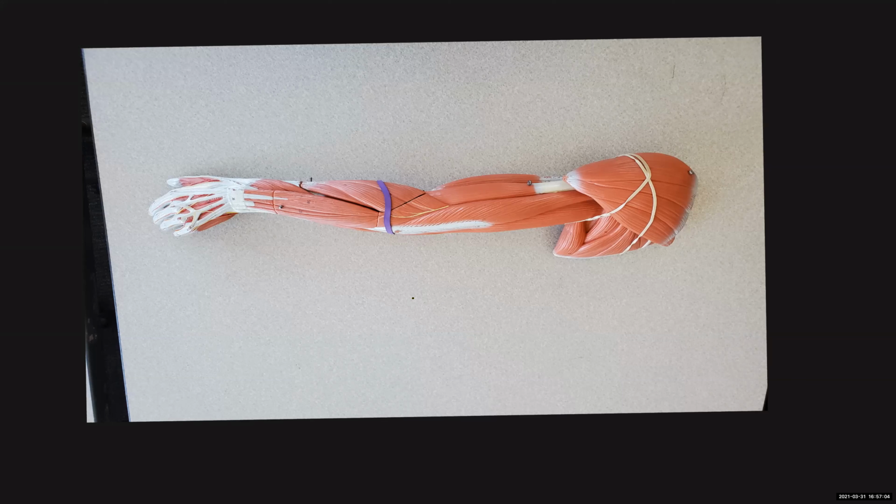Again, just a different view, but basically you're looking at the same muscle. Make sure you identify the teres major and teres minor. And of course, everything else: deltoid, supraspinatus, triceps brachii, biceps brachii, brachialis, etc. So here is the biceps brachii, there's the brachialis, brachioradialis.